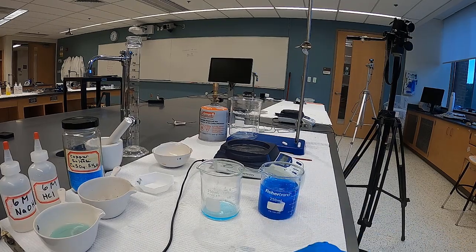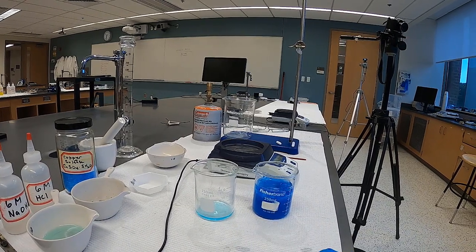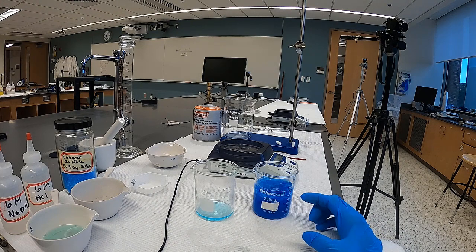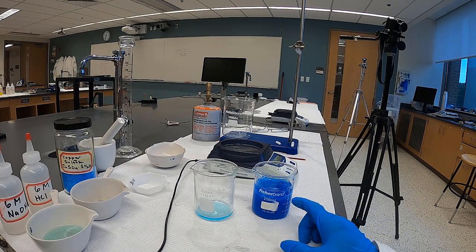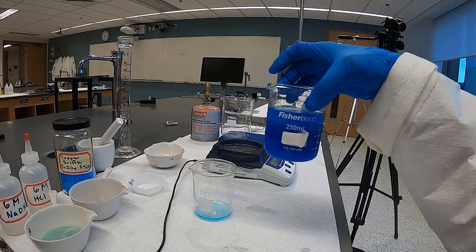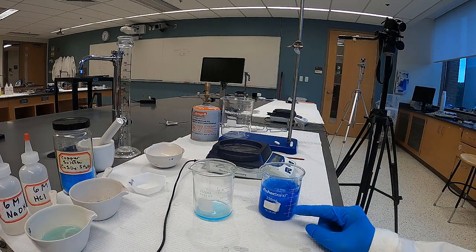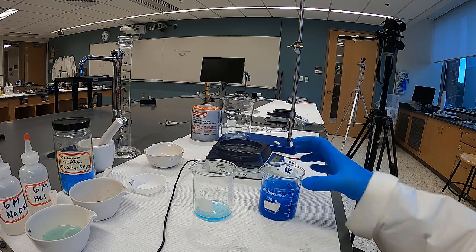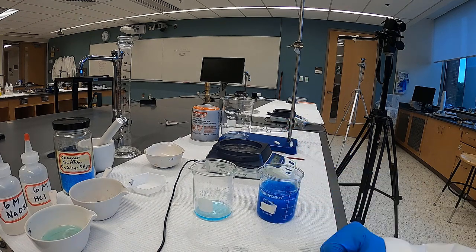So what I'm going to do is pause the video and try to let that settle. But when we come back, the water is going to be separated from the copper hydroxide, and then we can proceed with the lab.